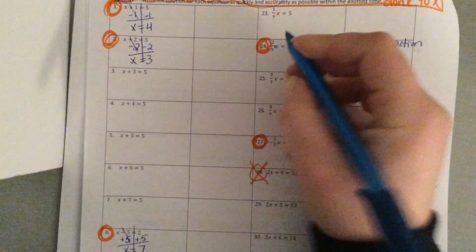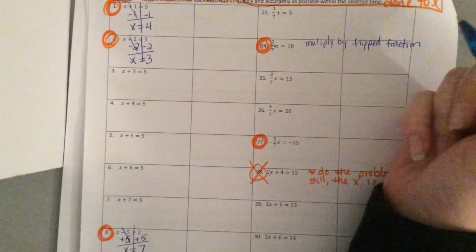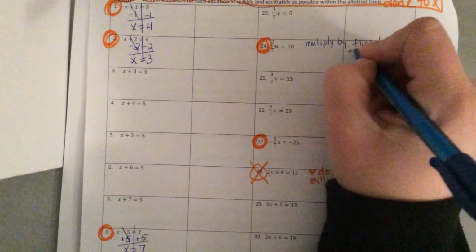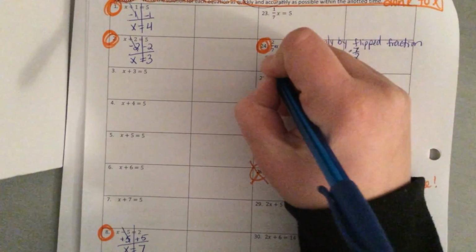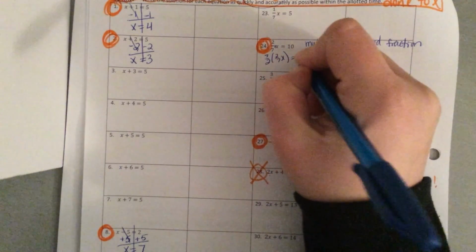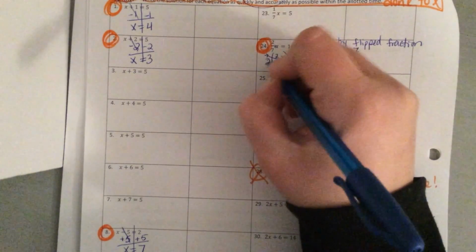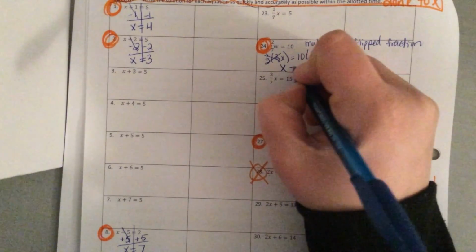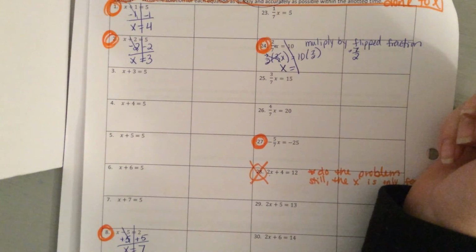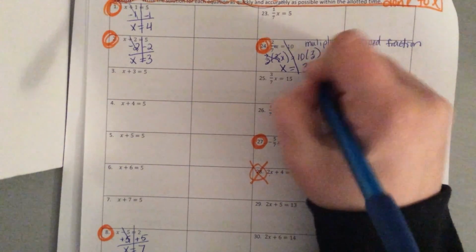That's your best bet. Because the flip fraction is like the inverse fraction or the multiplicative inverse. So you're going to multiply in this case by 7 over 2. Okay, and what's going to happen is the 7 and the 2's cancel. So this is just x. I had my line here. And then 10 times 7 over 2. So if you do all the work for that, that's going to end up giving you 35.